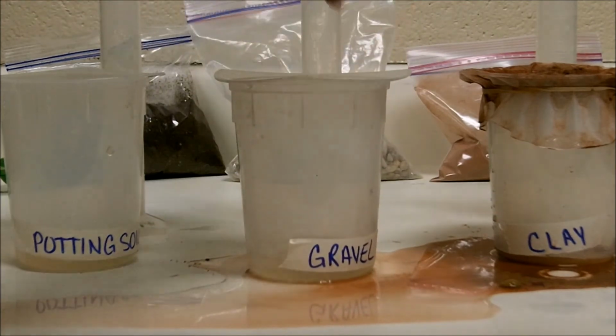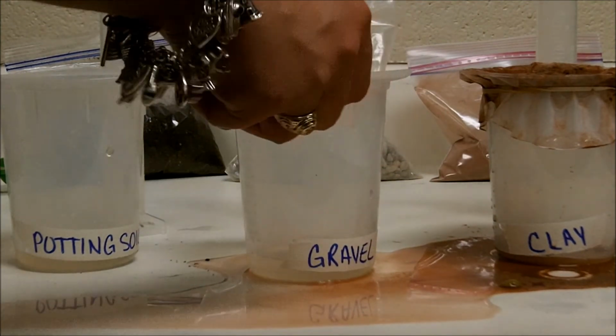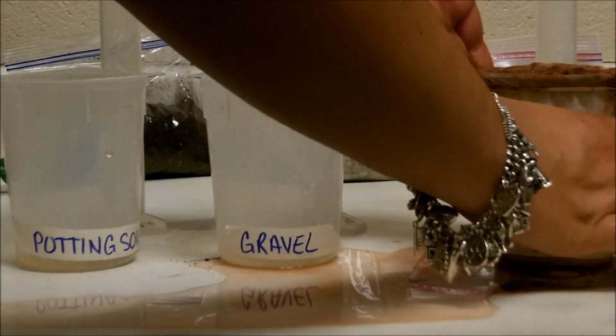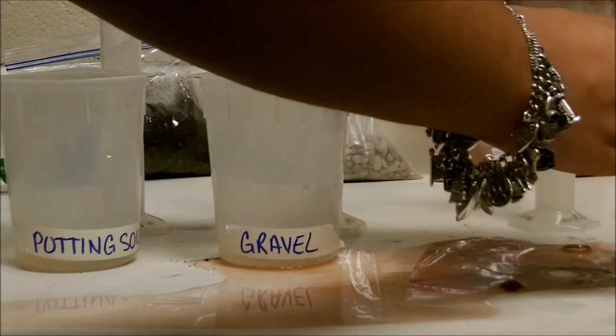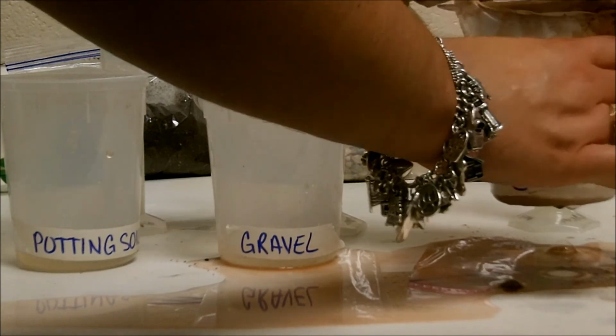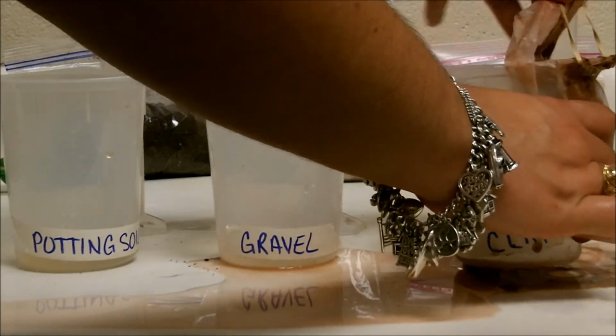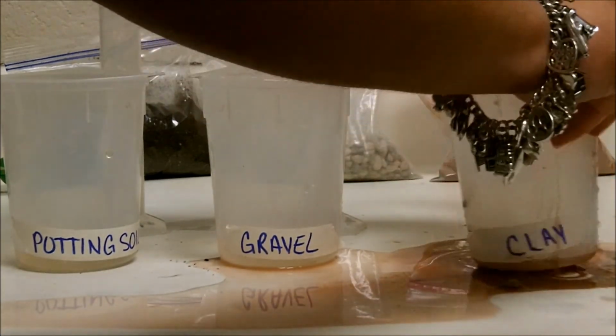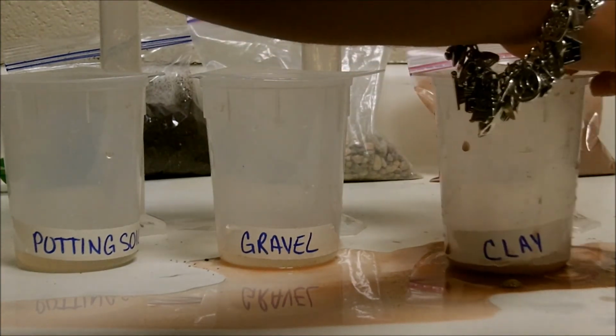Don't want it to tear. And this one's the messy one. Watch out. All right.